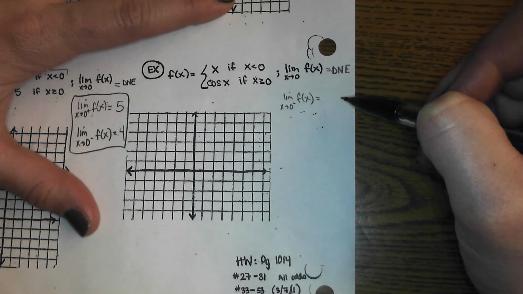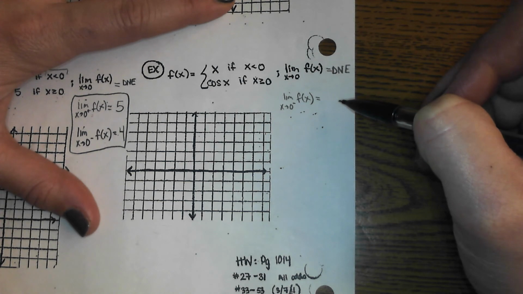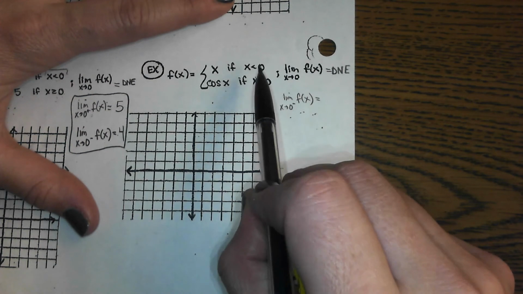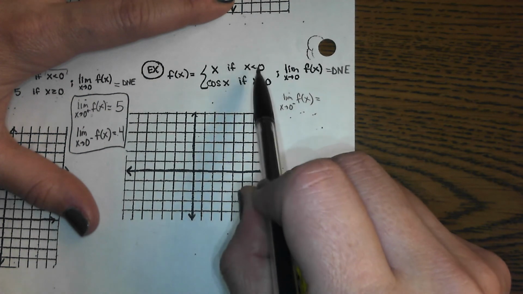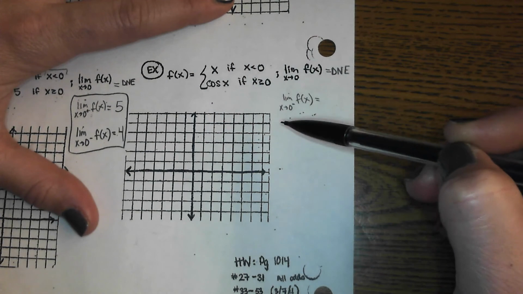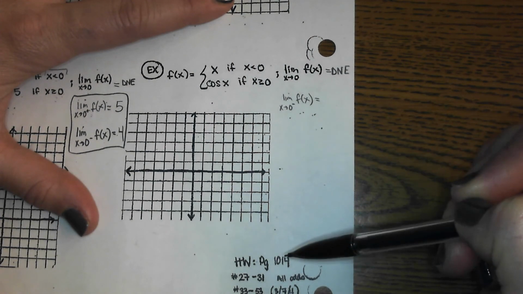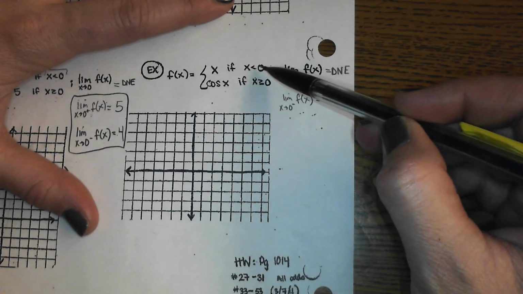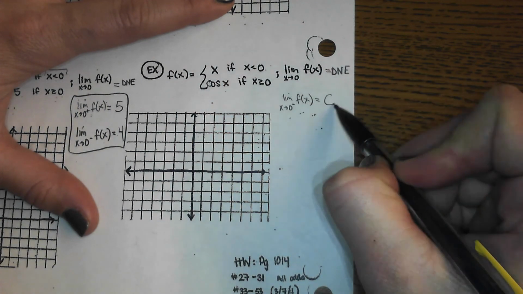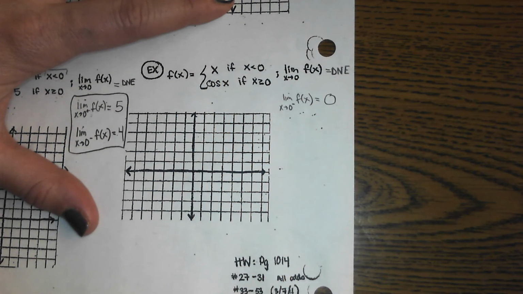No, it's going to be a number. If you're approaching 0 from the left, which one of these equations approaches 0 from the left? The top or the bottom? The top. And so if you plug 0 into that, what do you get? 0. So that's the limit as you approach 0 from the left.